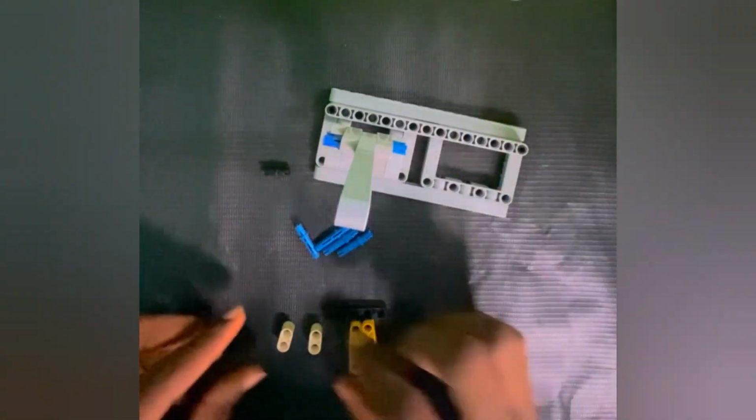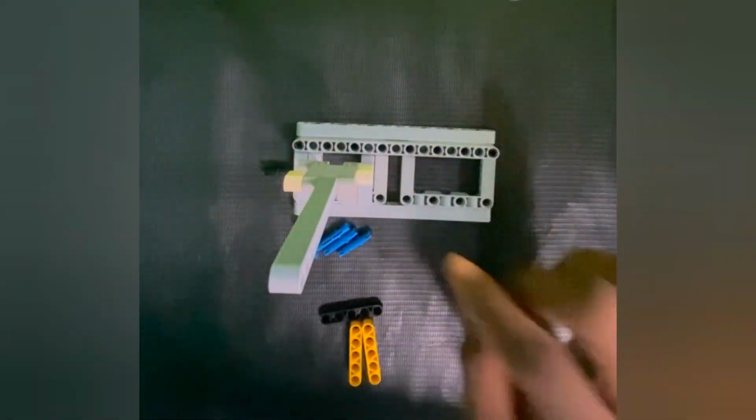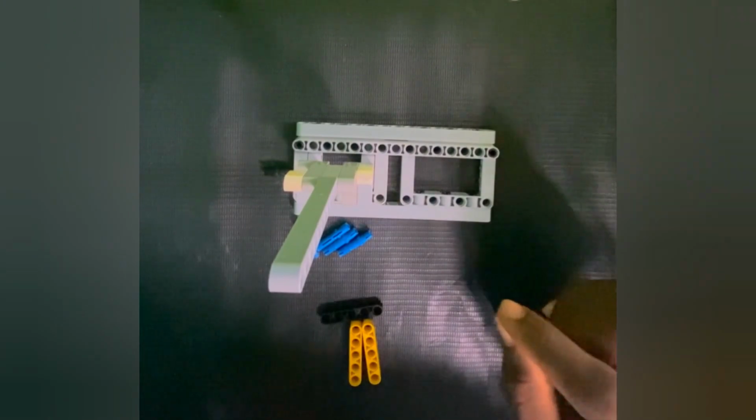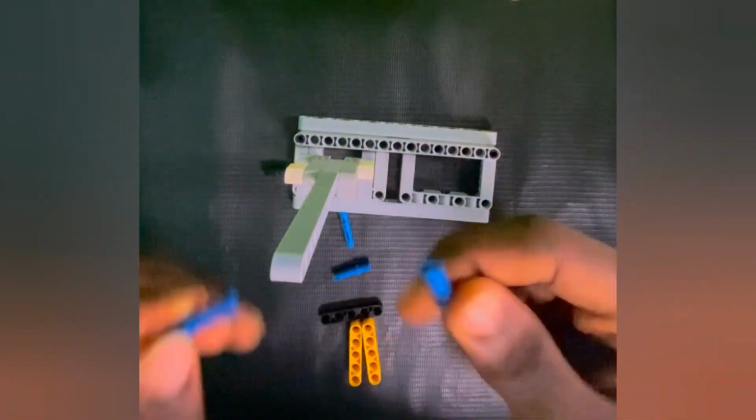So we're going to get the 1x2 beams and then use it here. And also here. So we're going to get two of these 3L pins and one here.